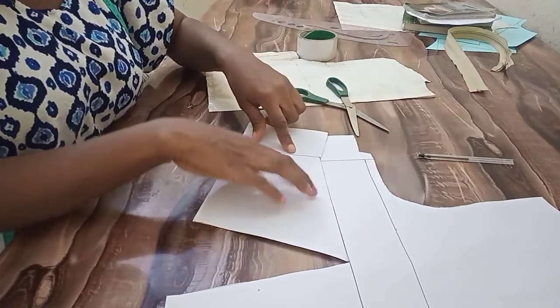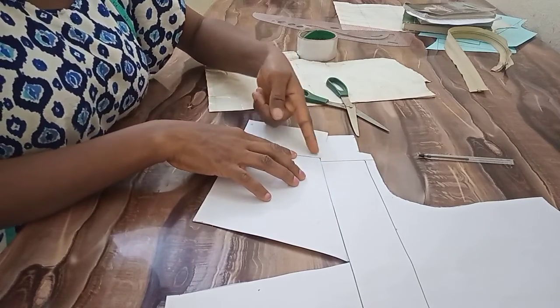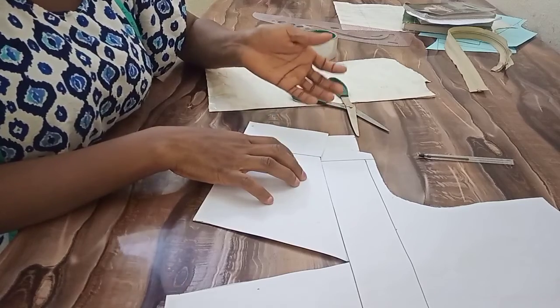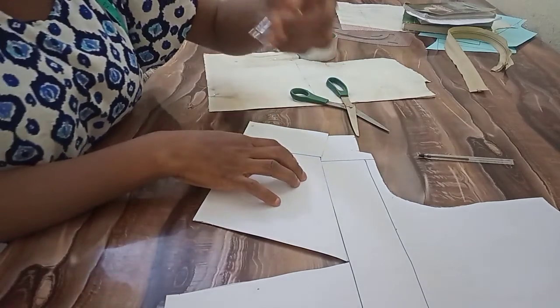You can see there is a shortage here. That's the essence of leaving extra paper, extra space. Okay, so I'll go ahead and close it.